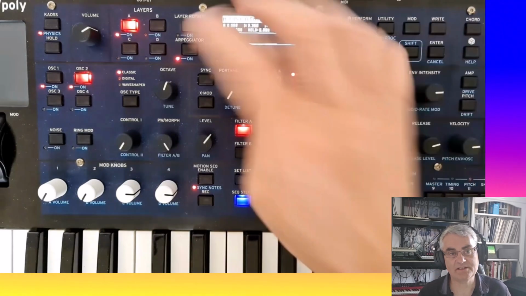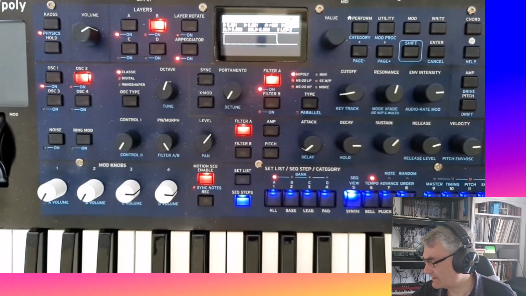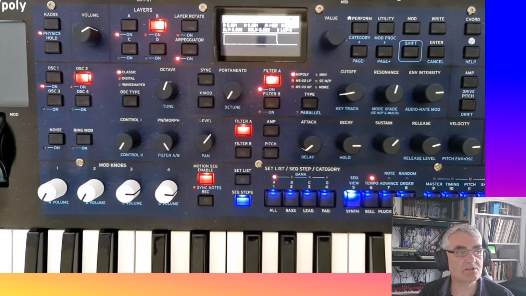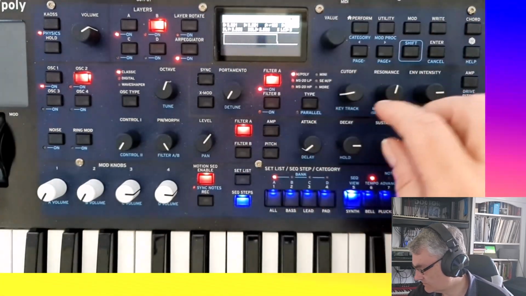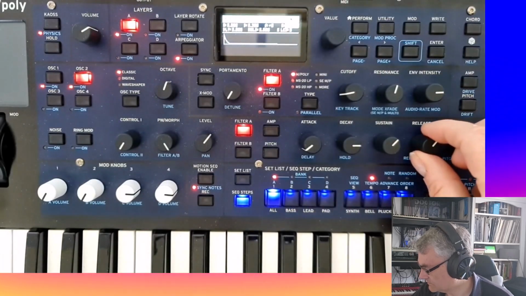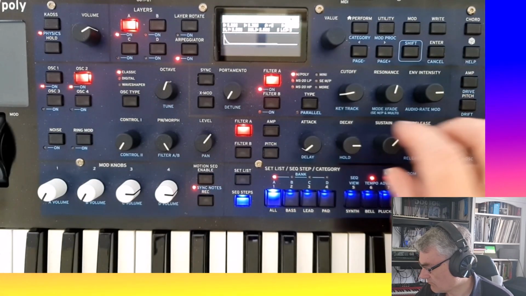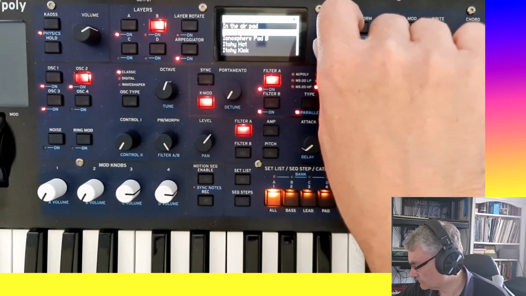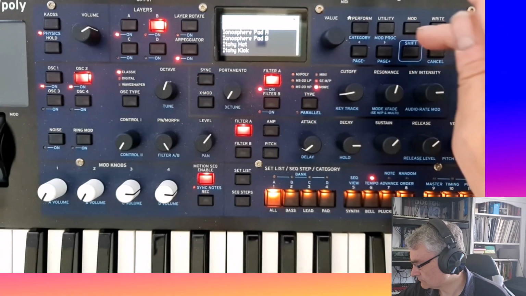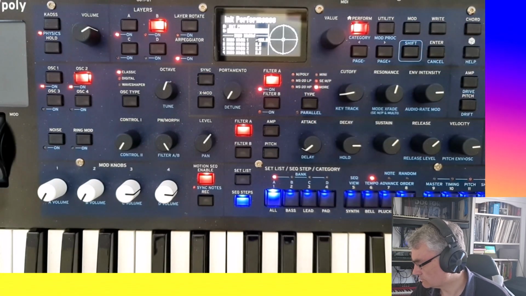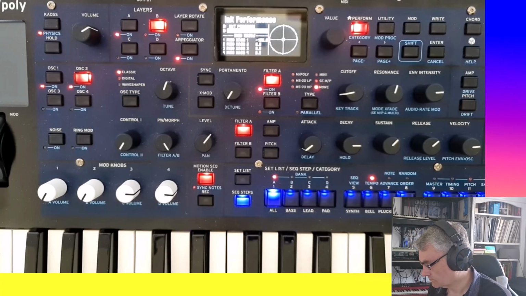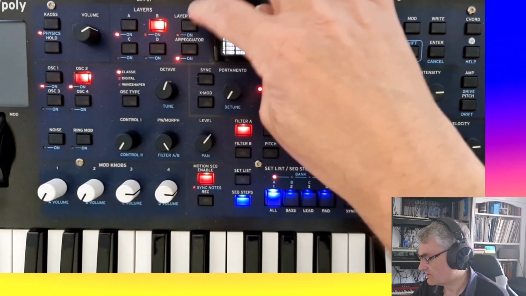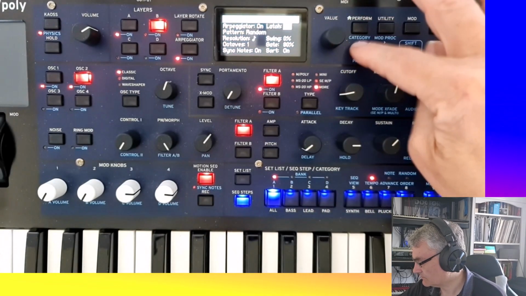And this is all on a single layer. And I can now go to the next layer and do exactly the same thing. So I could load in another layer now. Let's just turn off that Arpeggiator for now.